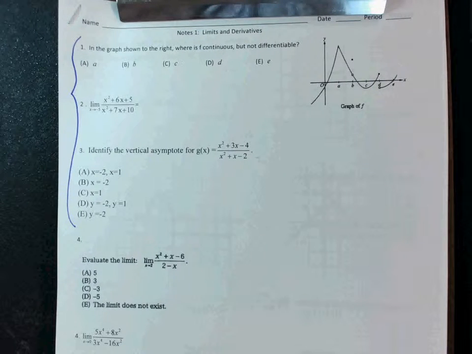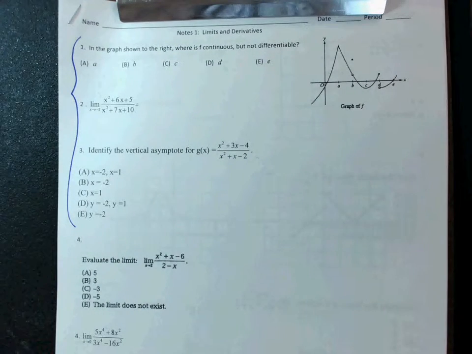C would be continuous and differentiable, right? Because differentiable means there's a slope. What's the slope if it's like that? Yes, but the slope would be here. Right, if you have a number and you plug it in, you can plug it in, but if you get 0, then you have to do that rule.